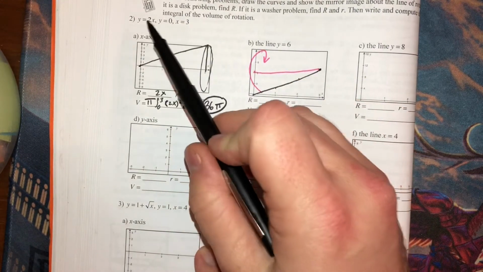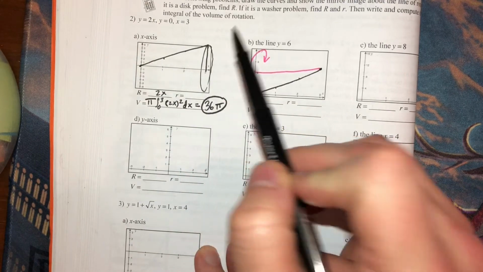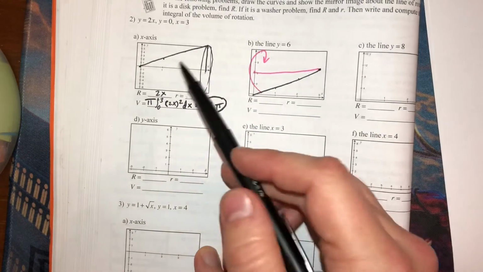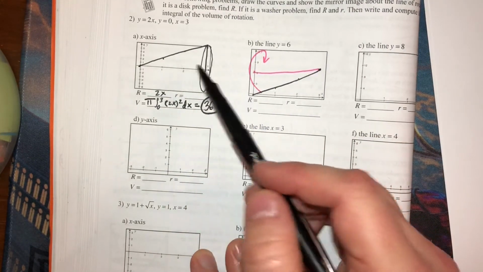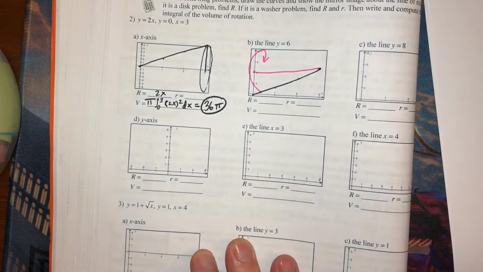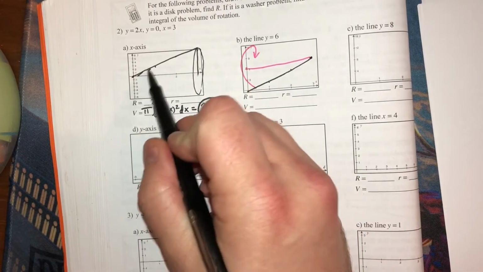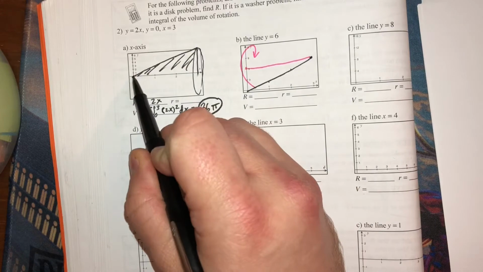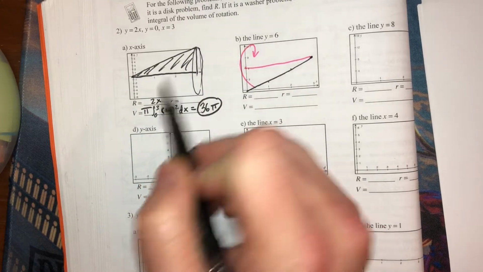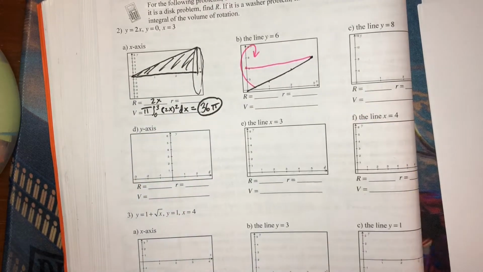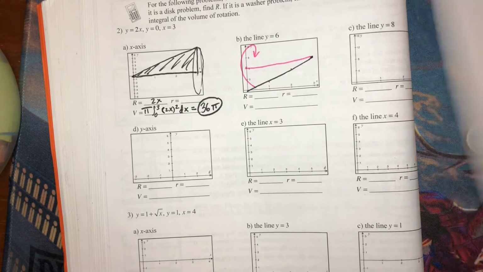But this first one takes the line y equals 2x, and I graphed it out. You may just want to use your own paper. I think it makes life easier. But we're taking that, and we're spinning it around the x-axis. Well, the way you know it's a disc or a washer: a disc, the shaded region of a disc is connected to the axis the entire way. There's no gaps.